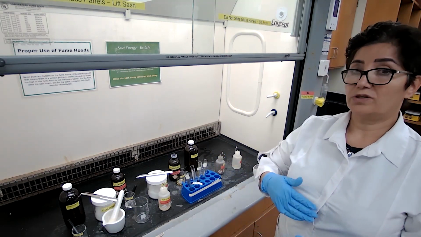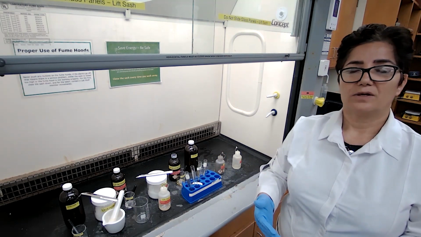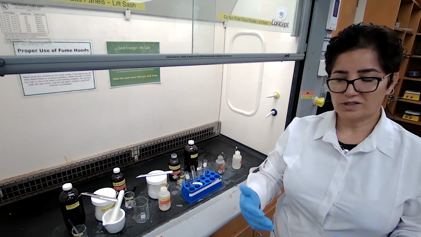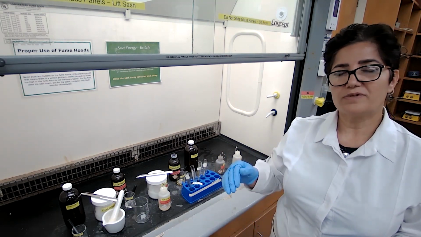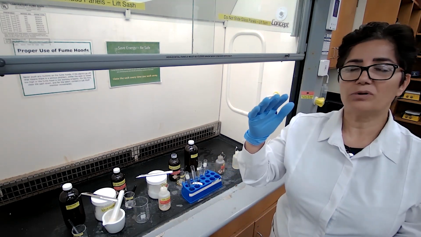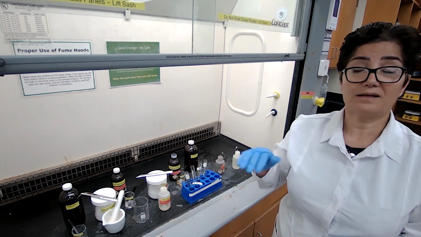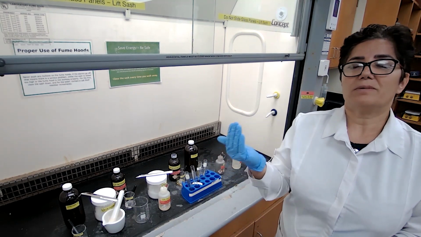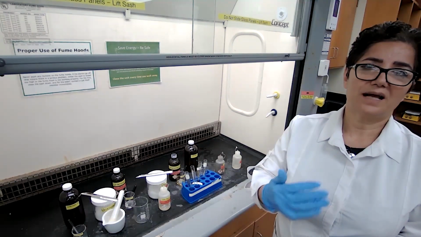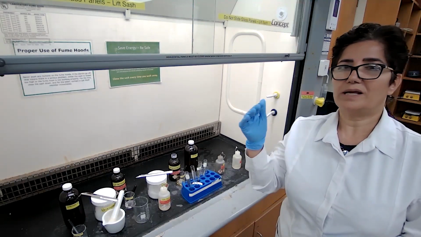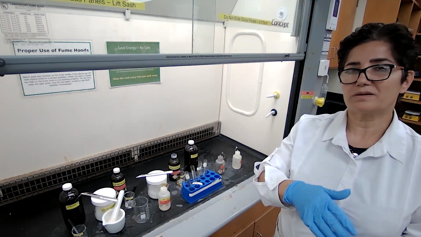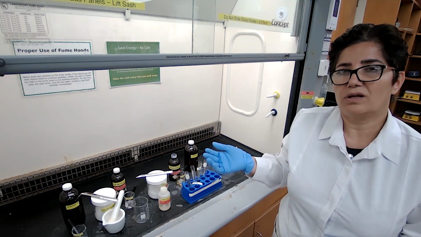Your responsibility is to watch the recording, record your observations carefully, make a table for each unknown with the different solubility tests and classification tests, and come up with the conclusion and tell me which unknown is carboxylic acid, which one is amine, and which one is alcohol.